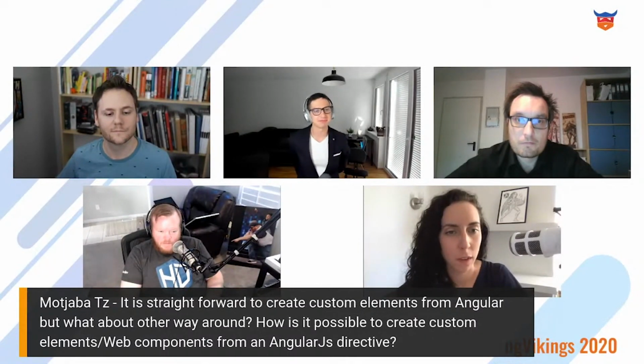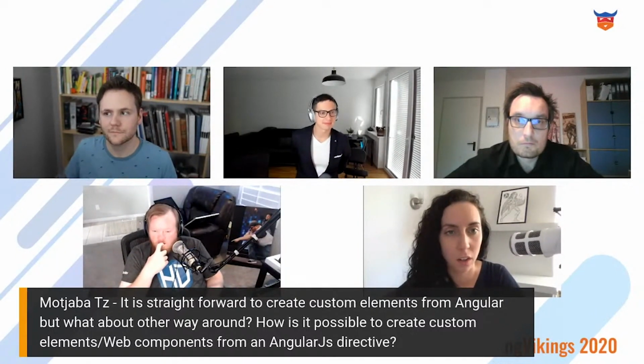Okay, so from what I understand from the first question, we're being asked whether it's straightforward to basically implement web components into an Angular ecosystem. And this is very simple.